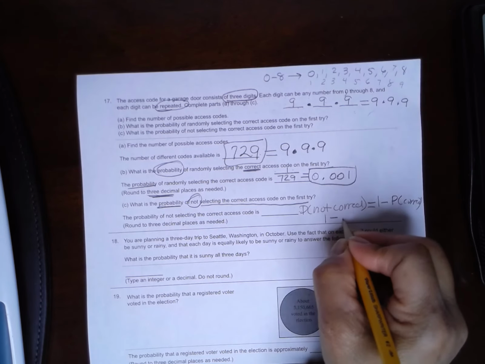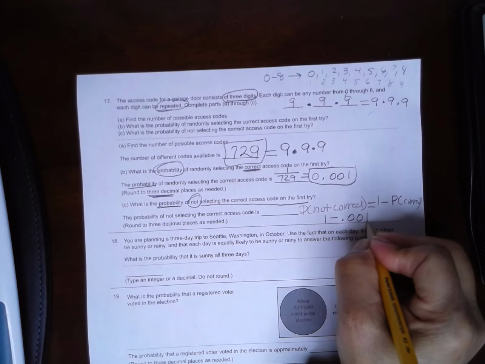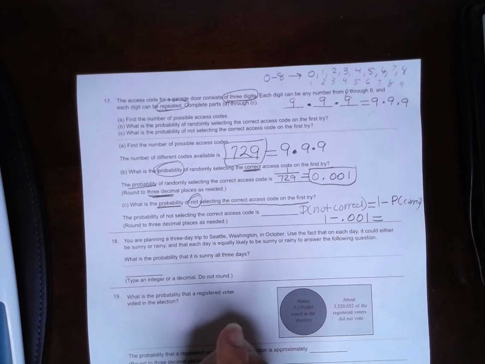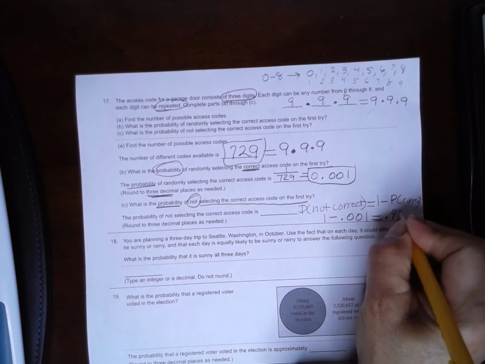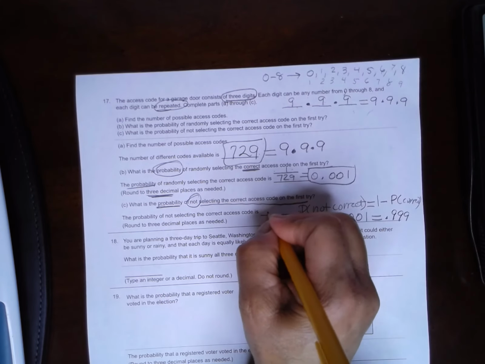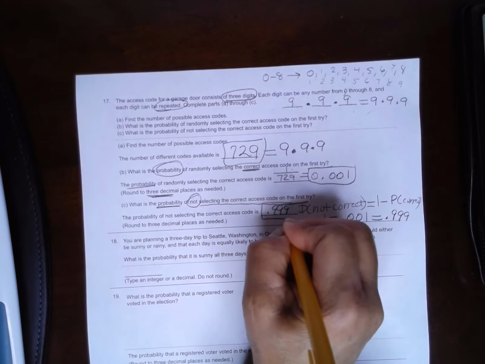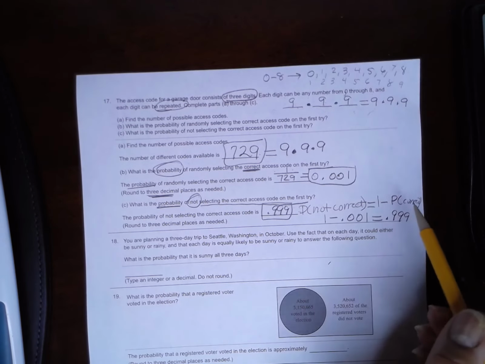So 1 minus 0.001 will be the probability of being incorrect, so that will be equal to 0.999. Again, they're complements of each other. The probability of being correct plus the probability of being incorrect add up to 1. So 1 minus the probability of being correct will give you the probability of being incorrect.